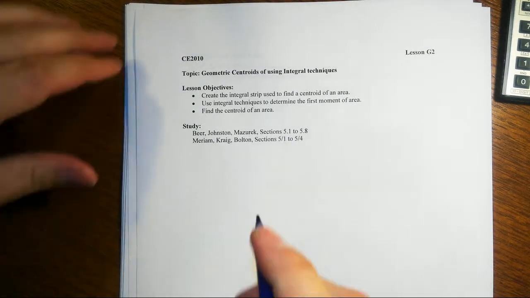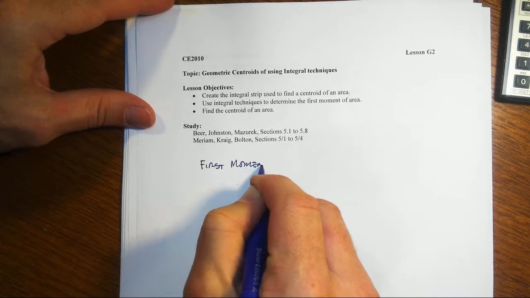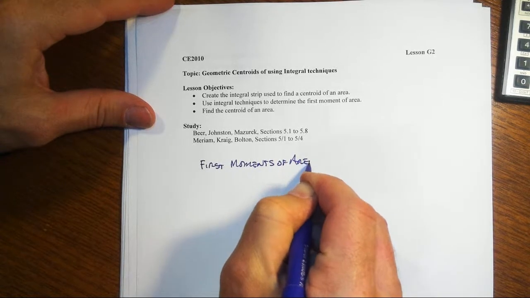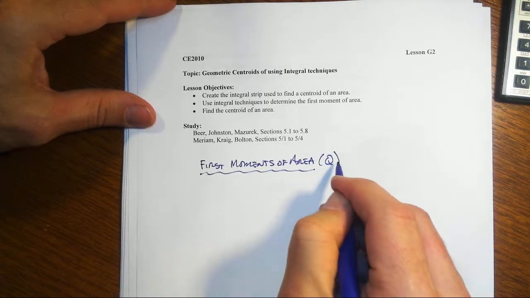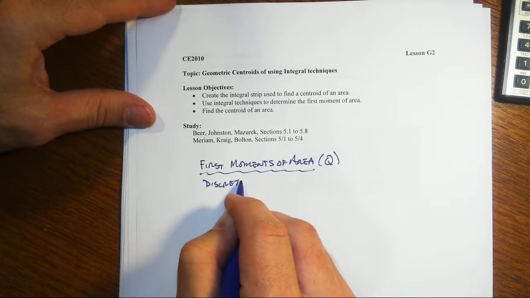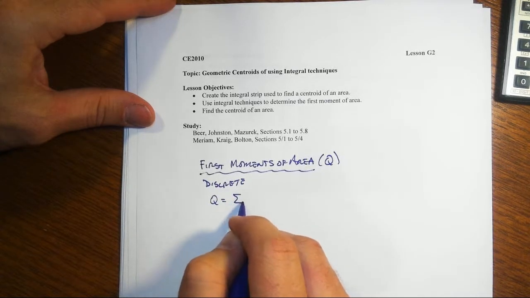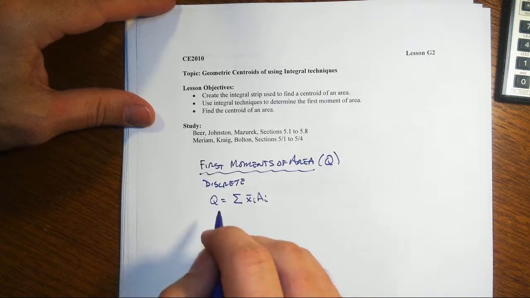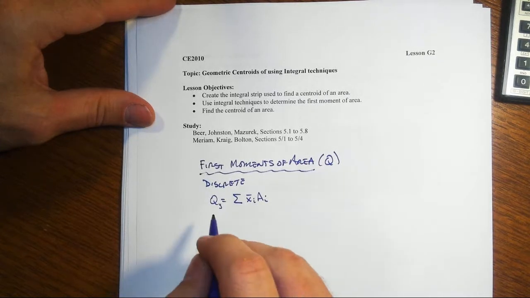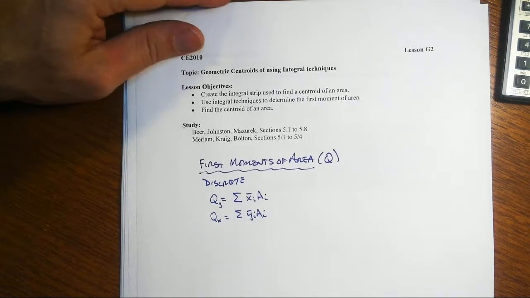When you're finding first moments of area, then for the discrete version, that means recognizable geometric shapes. Then we can do it like this: Q would be equal to the sum of x bar of each piece times A of each piece. That would be, of course, for the first moment with respect to the y-axis. For the x-axis, we just swap roles here. That would be your discrete version.